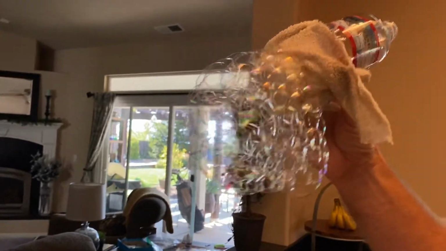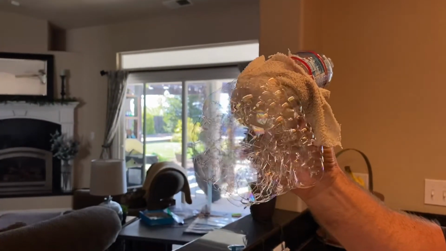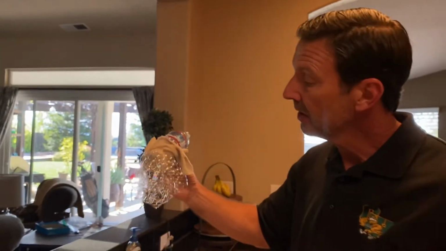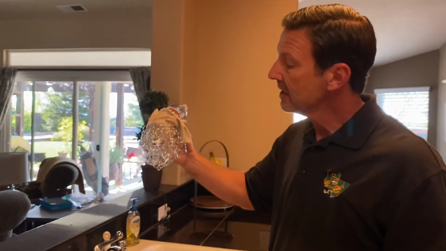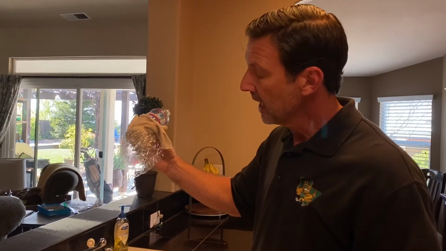Pretty cool. And then you can just kind of hold on to it and observe it and admire it. And of course, notice the surface tension. All the bubbles are clinging to each other. They don't feel like flying off and floating around the air. They're all clinging to each other because the hydrogen molecules are attaching to the oxygen molecules. And this is very cool.